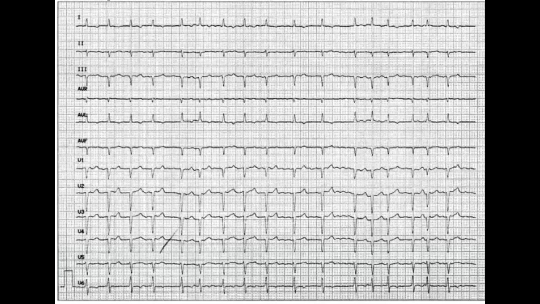For those who don't know, the rhythm strip in front of you is 10 seconds. So you calculate the number of QRS complexes in the rhythm strip and multiply it by 6, and that should give you the frequency, the heart rate. For the P waves, you clearly don't see P waves. So you suspect some kind of P wave pathology, which could be atrial fibrillation or atrial flutter.